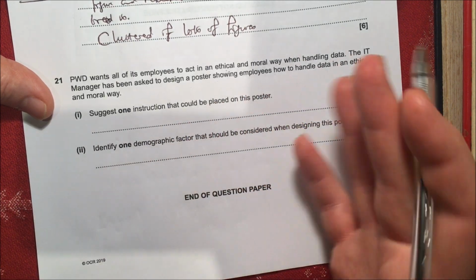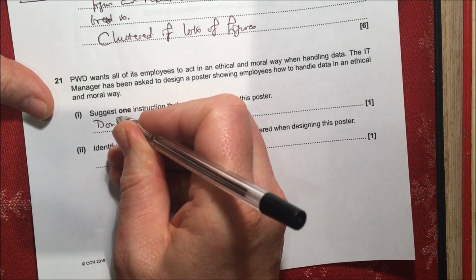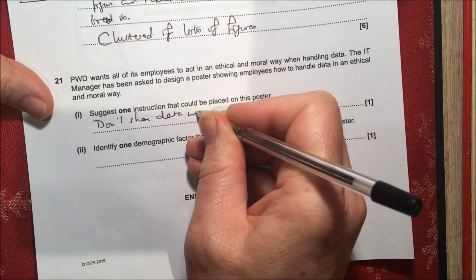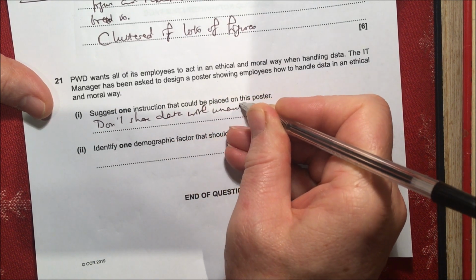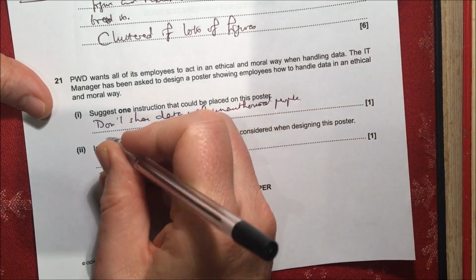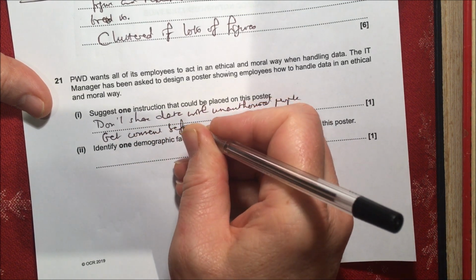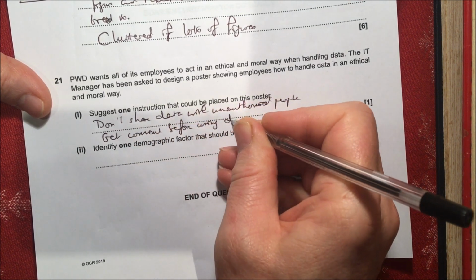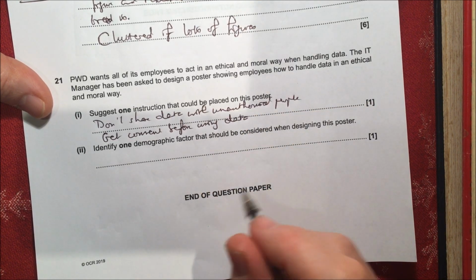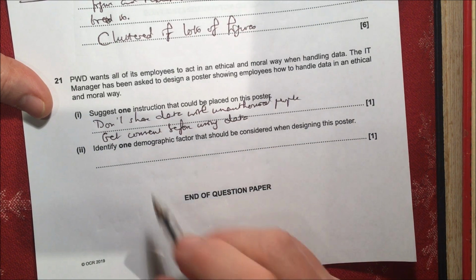So again, we could be talking about anything that it says in the Data Protection Act. So, don't share data with unauthorized people, or get consent before using data. Anything that's about what is the right way to use data is an acceptable answer. And again, just a simple phrase is enough to get the 1 mark.